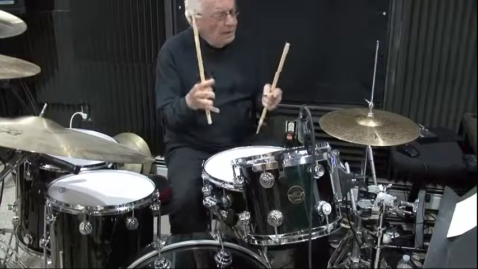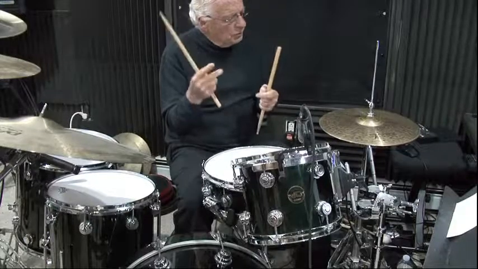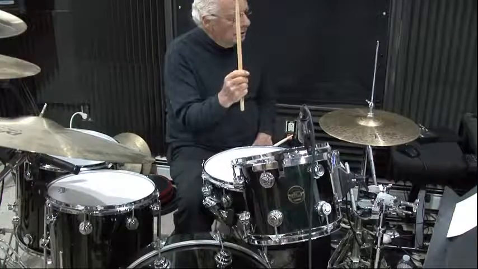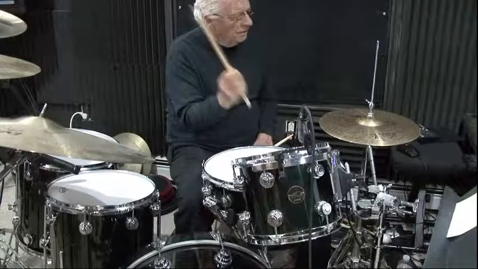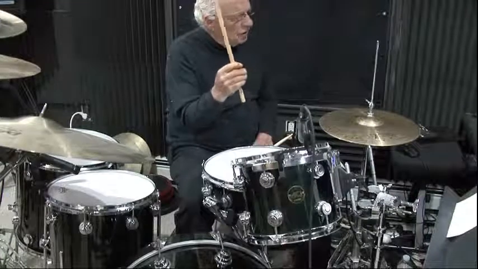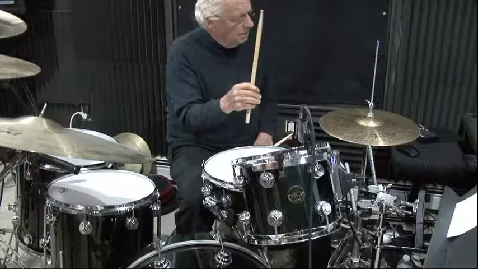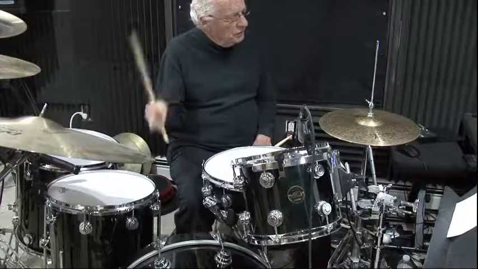Now you see how the transition happened? I'm maintaining the value of the 8th note. 2 8th notes equal 1/4. 1, 2, 3, 4, 5. Now into 4/4, I just did 5, so my count's going to change now to 1 and. But the bass drum fell on the and because the pulse remains the same.